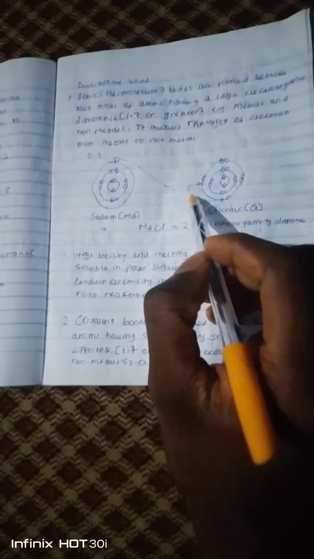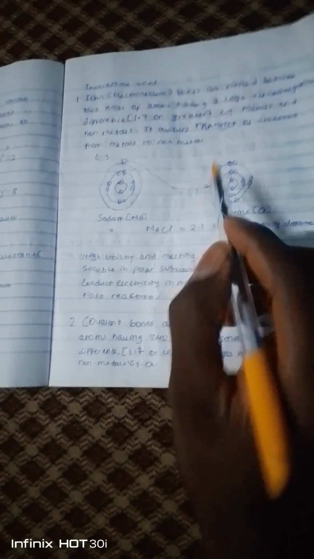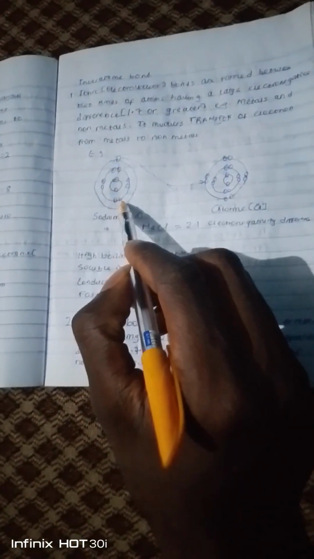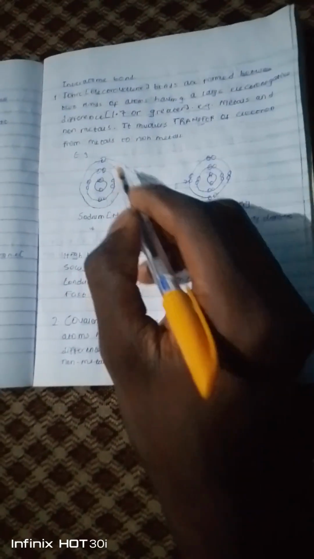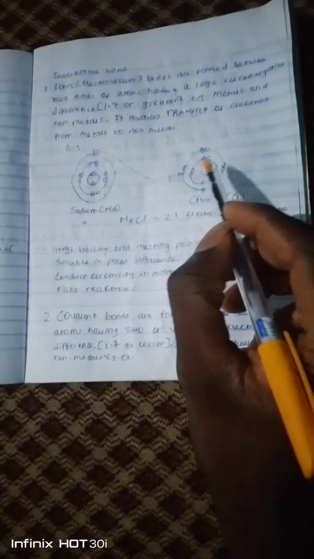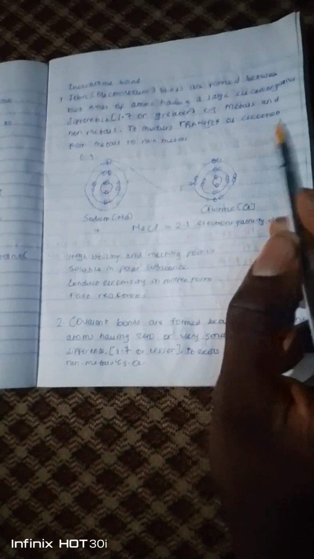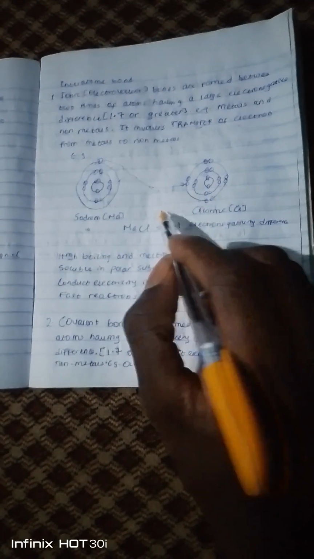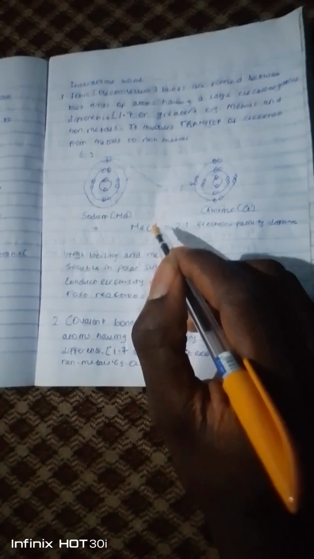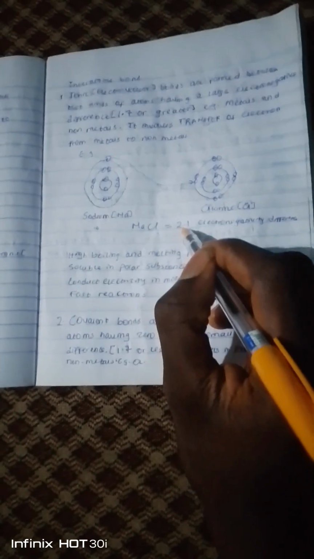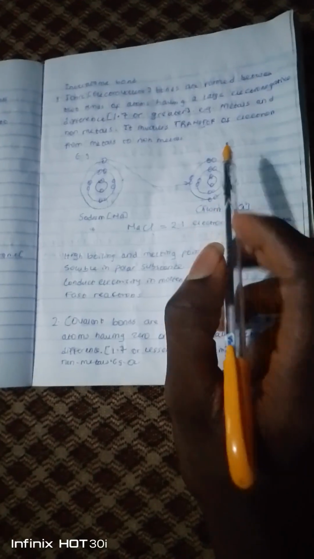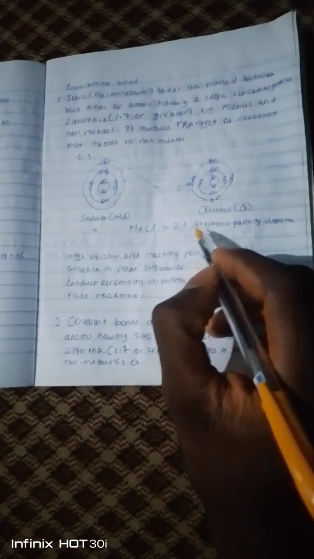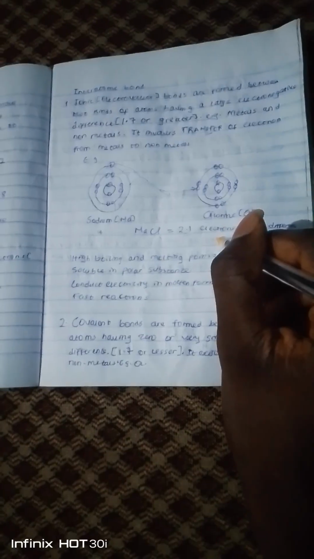Remember, this chlorine has 7. Once you transfer it from here to here, it will become what? 8. So this one will be octet stable, 8. The sodium shell will go away, it will not remain. Then this one too will also be octet stable, 8. So both of them will be happy and they will form sodium chloride. And the electronegativity difference is what? 2.1. And I said an ionic bond has an electronegativity difference of 1.7 and above.